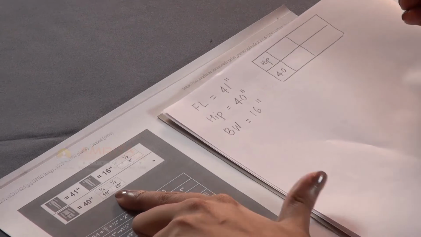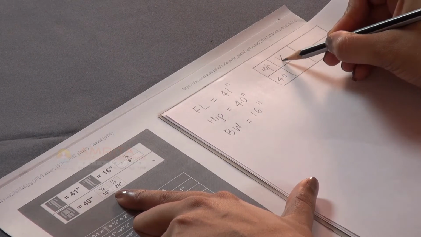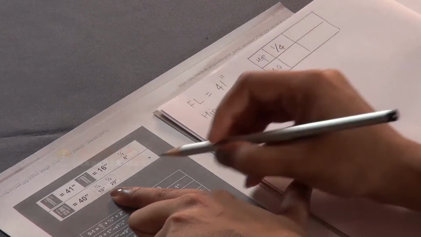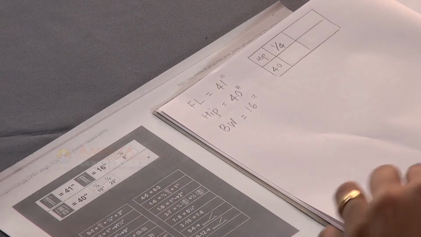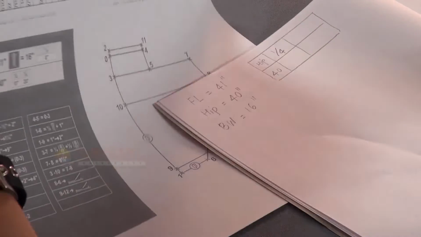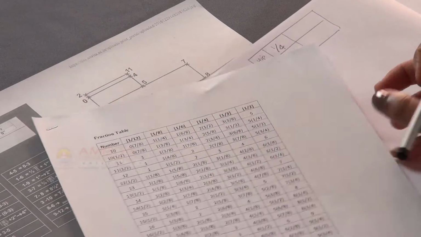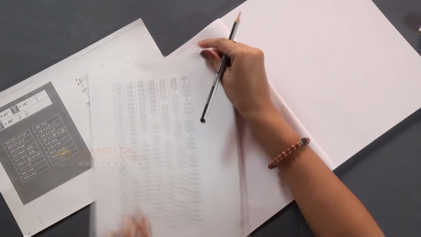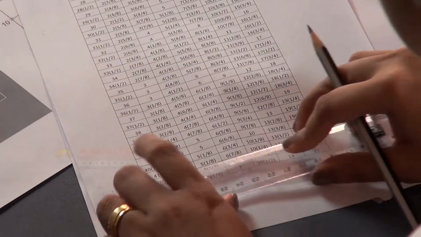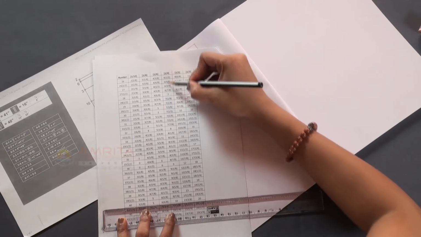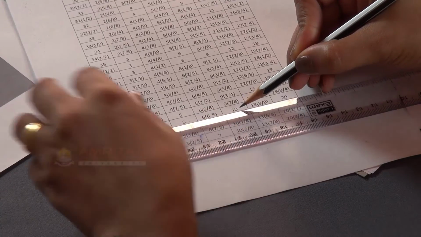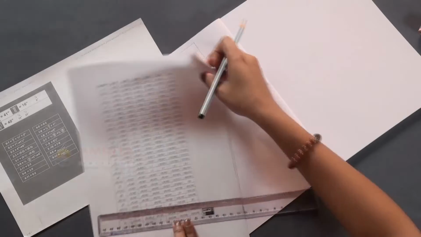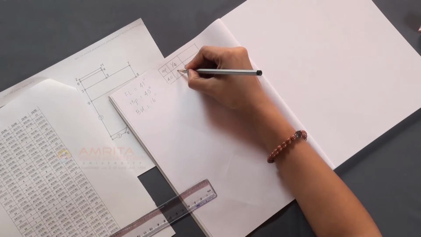In this case, you need to find quarter and half of hip circumference and half of bottom width. For that, we will use a fraction table. Here, our hip circumference is 40 inches. So find 40 in the first column of your fraction table. Now keep the scale under 40 and find the first fraction, quarter of 40. Here, we get the value as 10.